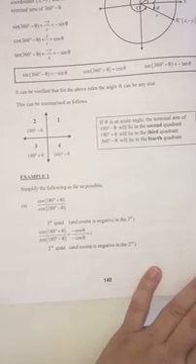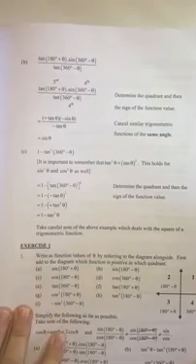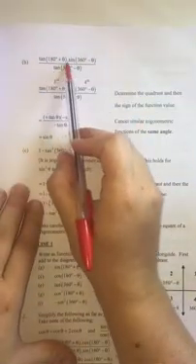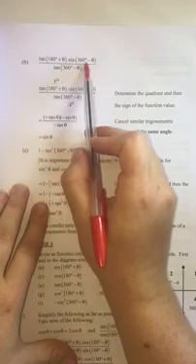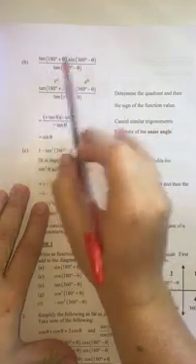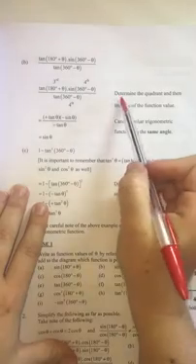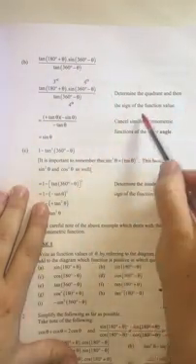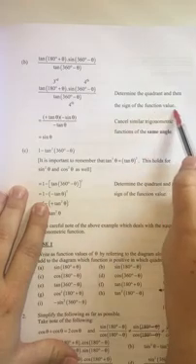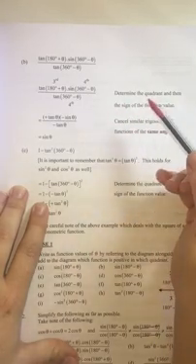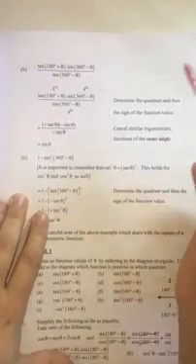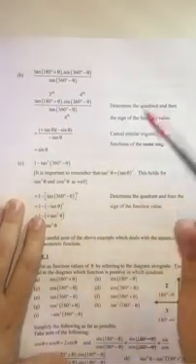Okay. So let's do the second example, second and third one. Here we have a little bit longer one, tan times sin of 360 minus theta, divided by that. First of all, you determine the quadrant in which this angle falls and then the sign of the function value. So first the quadrant and then you ask yourself, is sin, cos, or tan, or whatever you are working with, negative or positive in that quadrant?